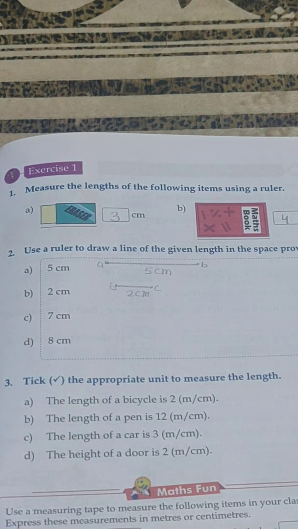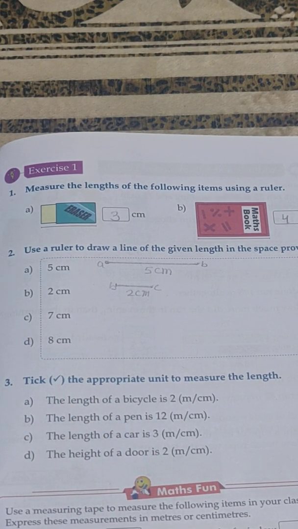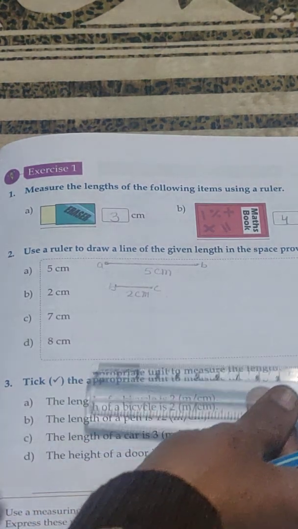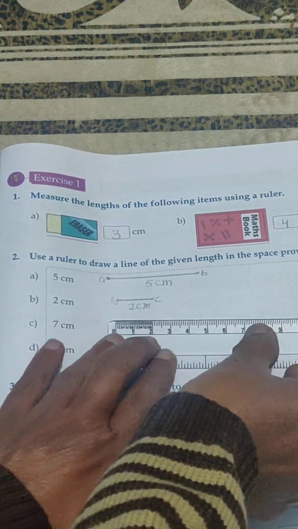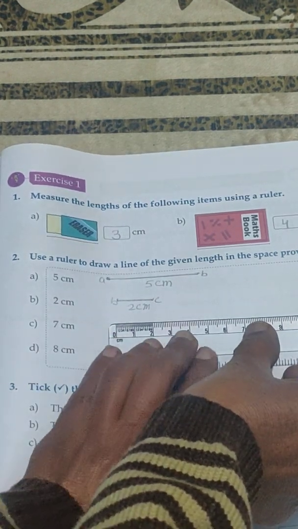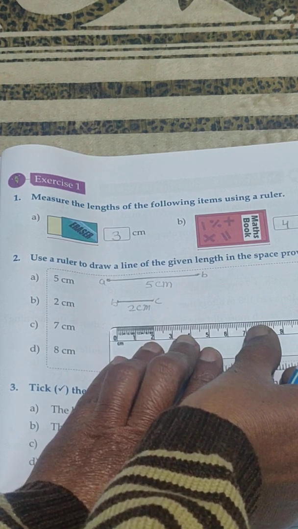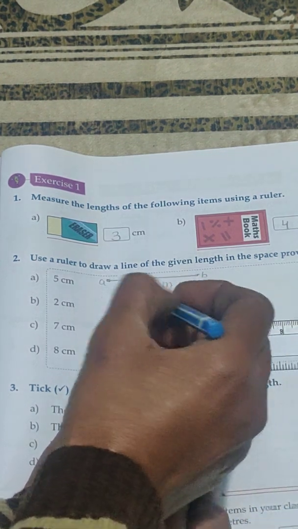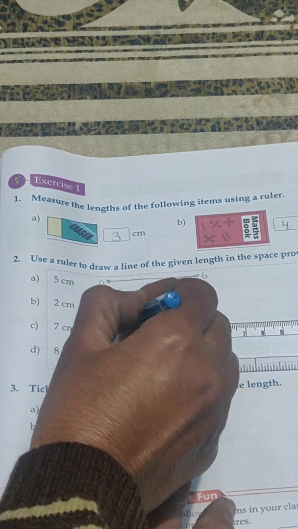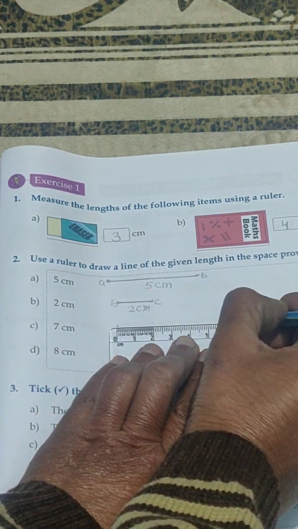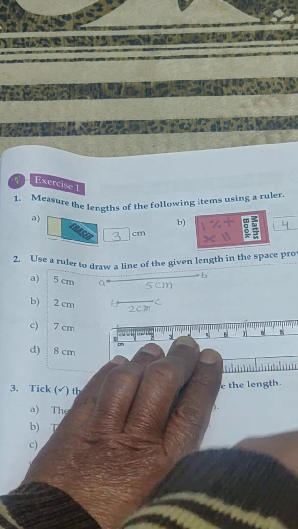Now read the next. The line should be 7 centimeter. Now draw a line that is 7 centimeter long. So put a dot over here, then over 7. Start from 0 to 7. Right, like this.